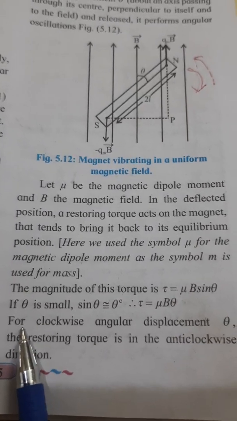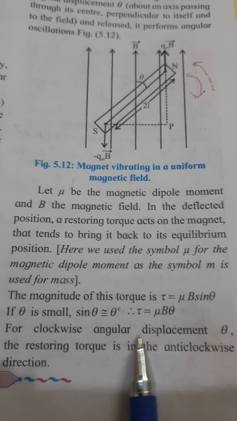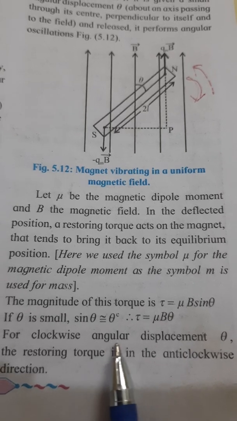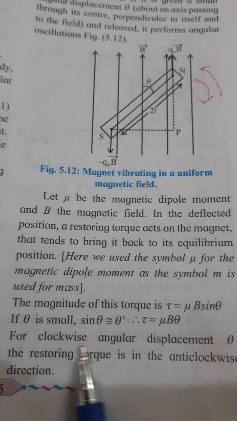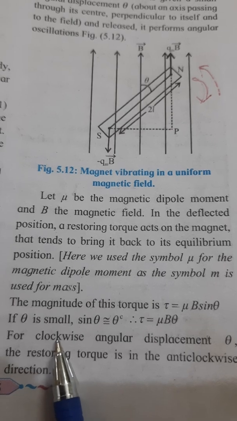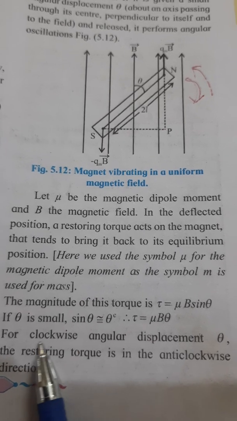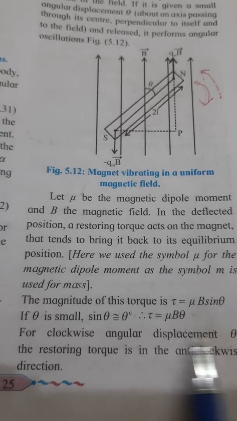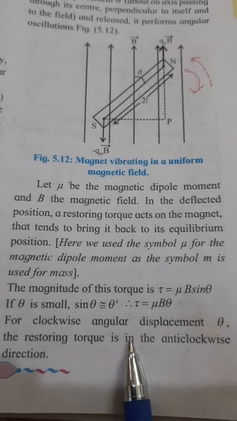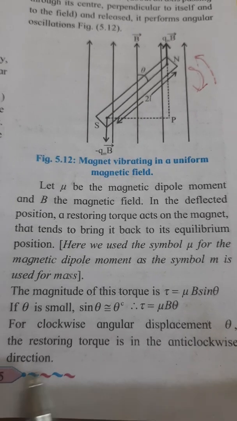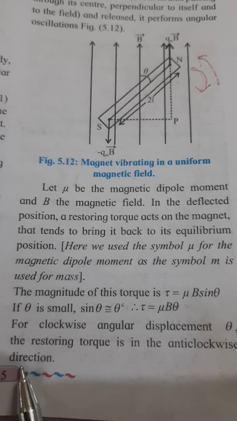Now the condition is given for clockwise angular displacement. If the displacement is in the clockwise direction, the restoring torque is in the anti-clockwise direction. Please notice this.